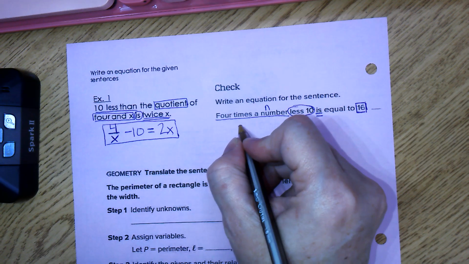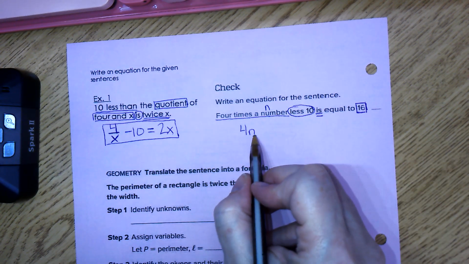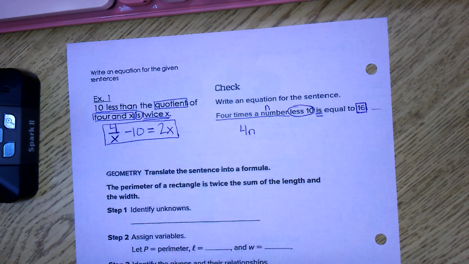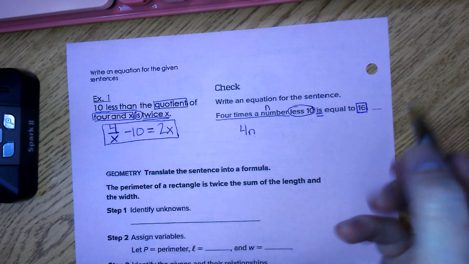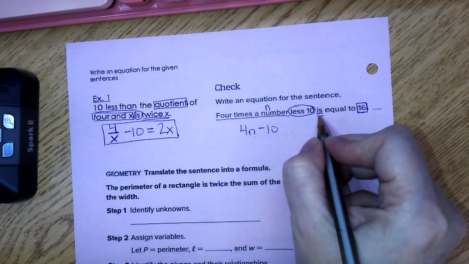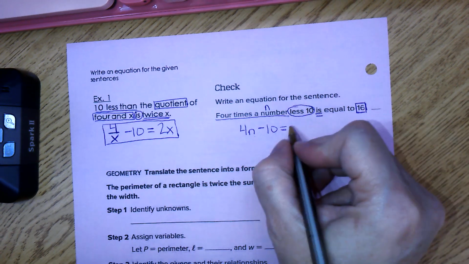So the coefficient is 4, the variable is n. This indicates 4 times a number. You do not need a multiplication symbol in there, it is implied with them next to each other. Less 10, so minus 10, is means equals 16.